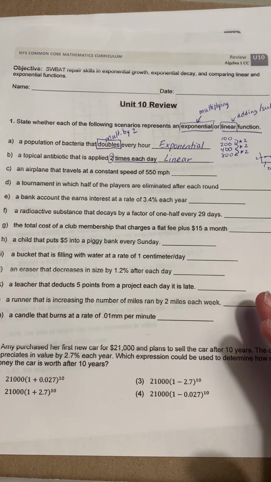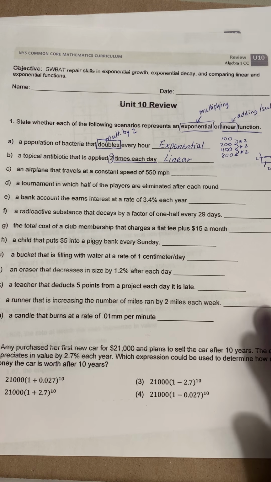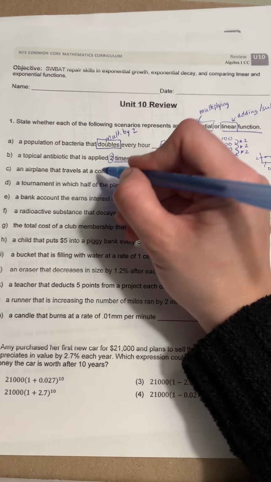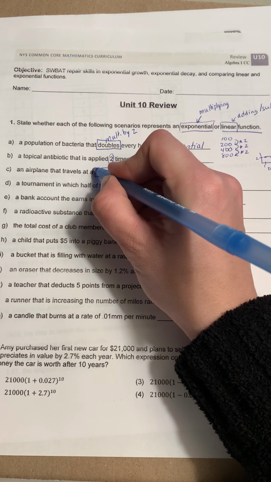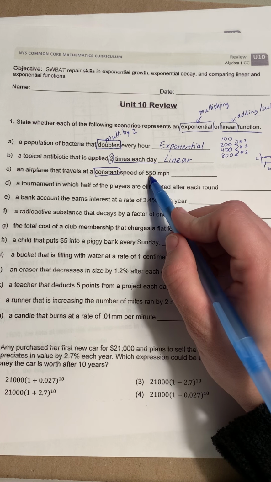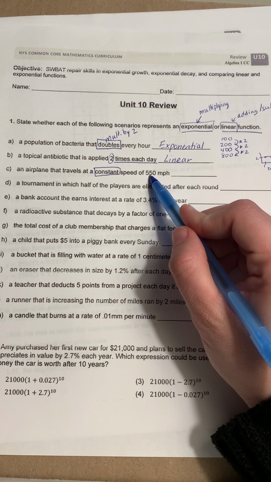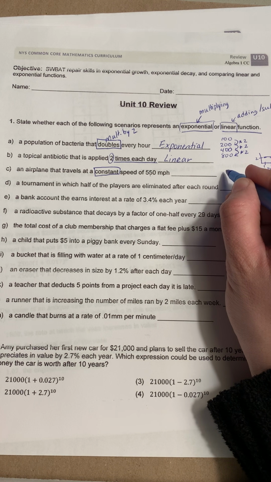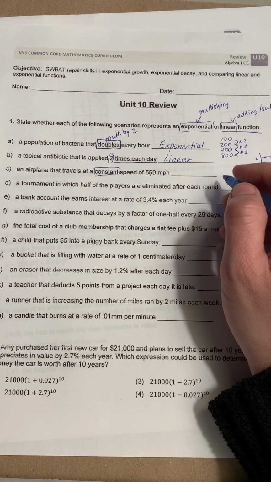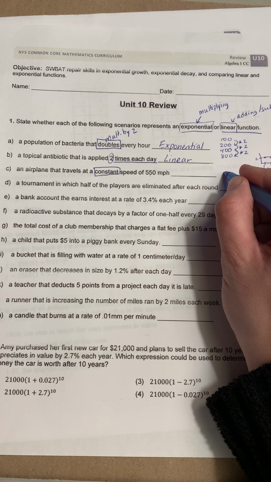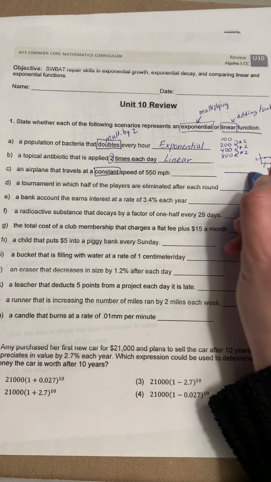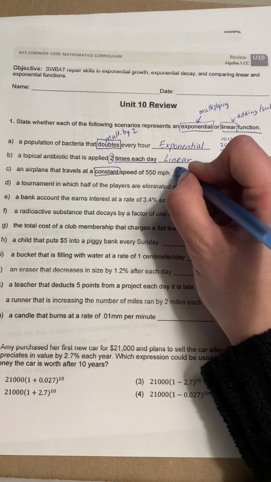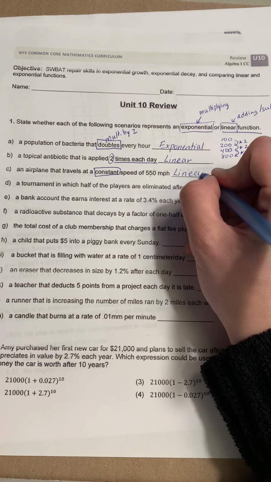Part C, an airplane that travels at a constant speed of 550 miles per hour. That keyword constant means that I'm just staying at 550 miles per hour consistently. Constantly. No matter what, the airplane is staying at a speed of 550 miles per hour. So because it's staying the whole time at 550 miles per hour, it's going in a straight line. So again, that one is linear.